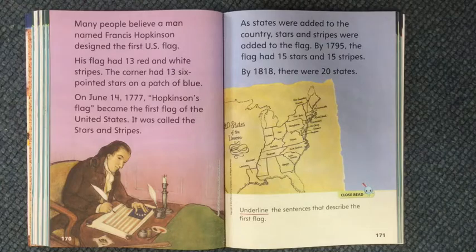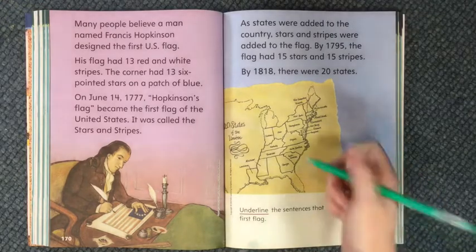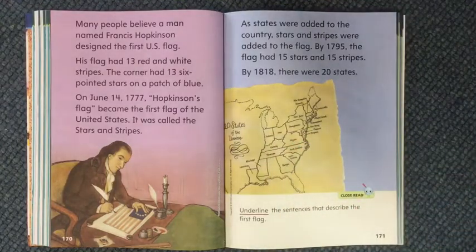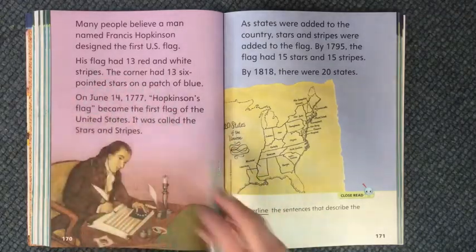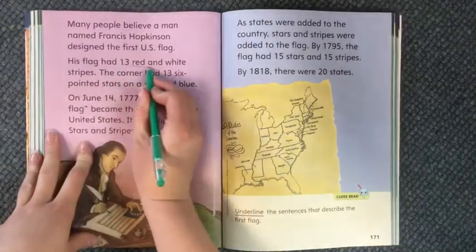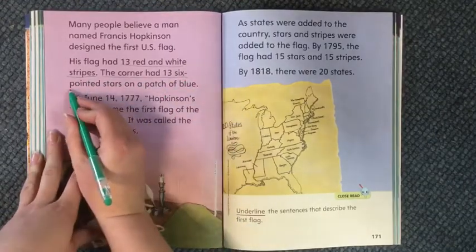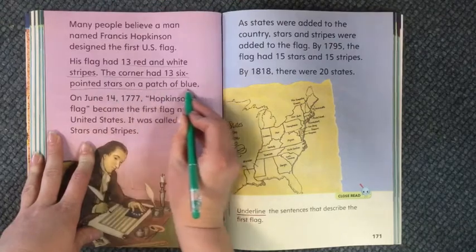As states were added to the country, stars and stripes were added to the flag. By 1795, the flag had 15 stars and 15 stripes. By 1818, there were 20 states. Look, I see Indiana. That's where we live. Underline the sentences that describe the first flag. That was back over here. It had 13 red and white stripes. The corner had 13 six-pointed stars on a patch of blue.